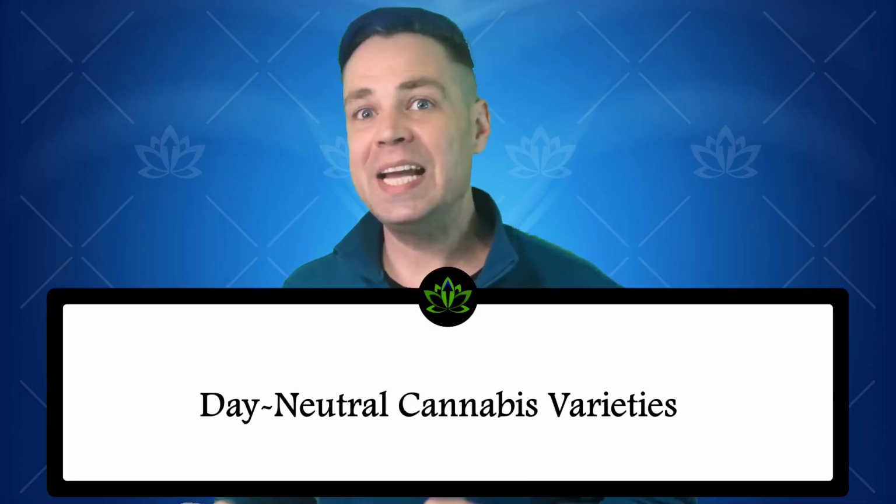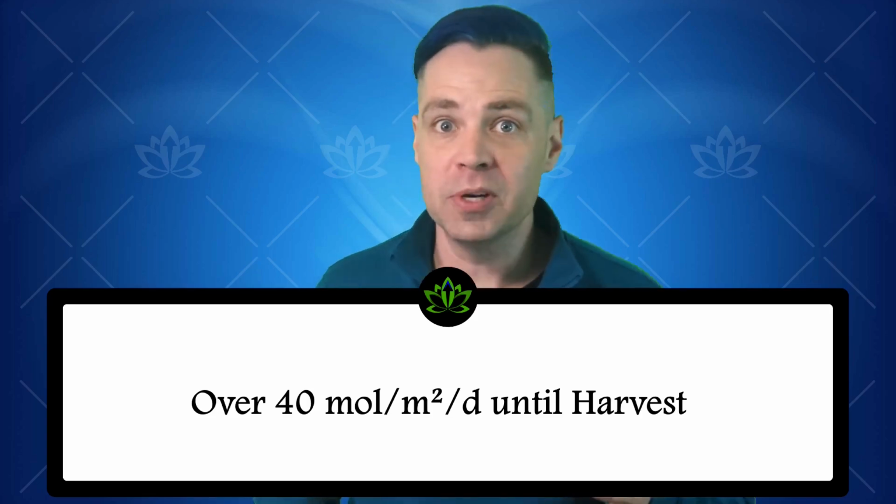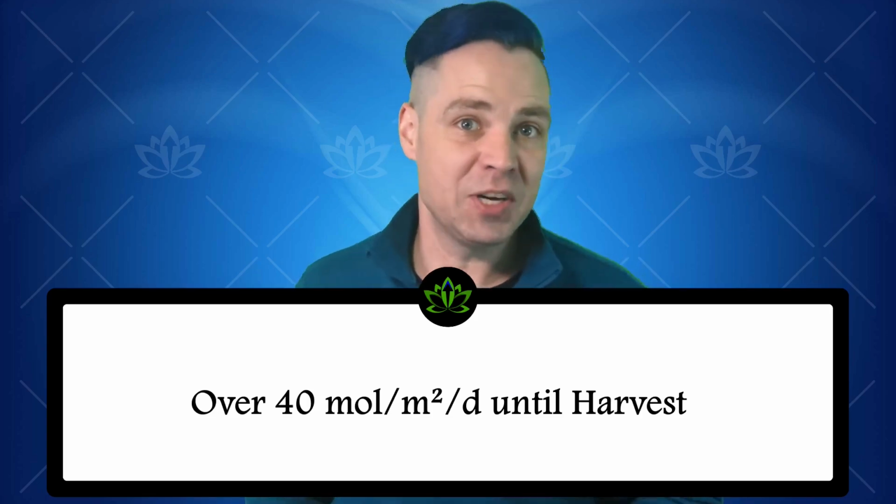Autoflowers, also called day-neutral cannabis varieties, automatically switch from vegetative growth to flowering stage based on age, as opposed to the ratio of light to dark hours required with regular photoperiod-dependent varieties. As for the DLI, this means that the plant can be considered in a vegetative state even when the flowers are present. Therefore, no flowering phase is initiated by the lighting schedule, and DLI levels over 40 moles per square meter per day can be kept until the plant is harvested.